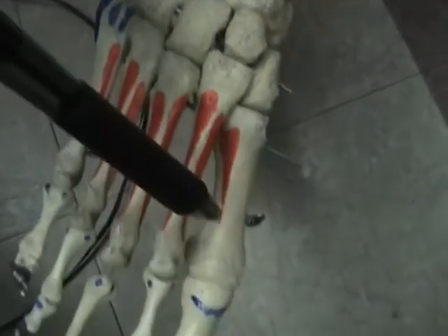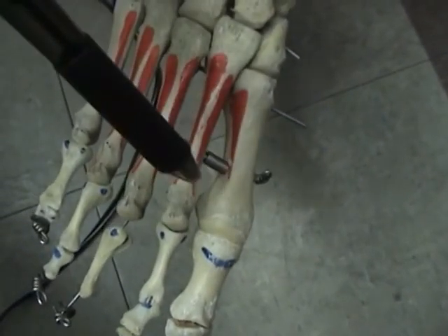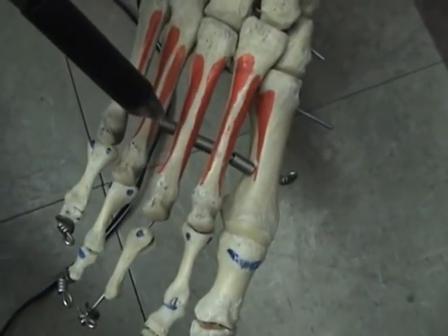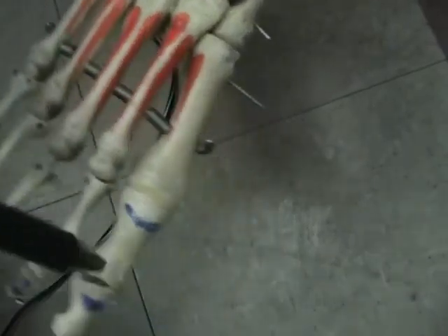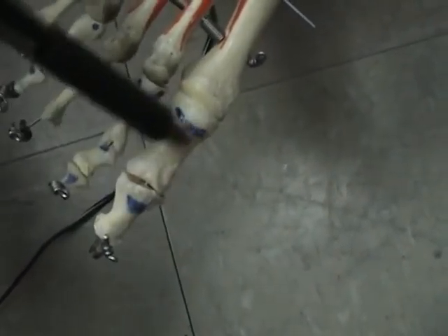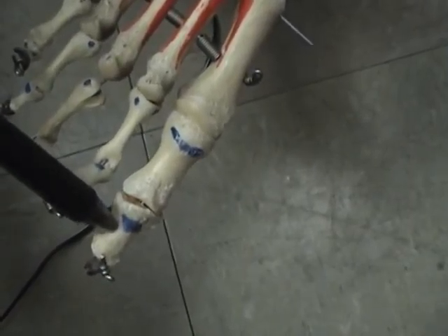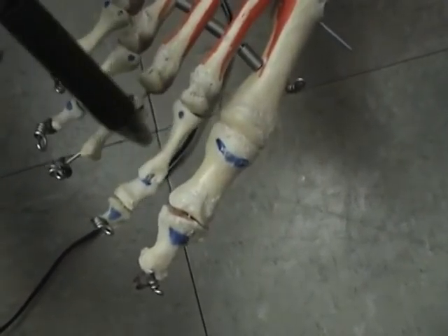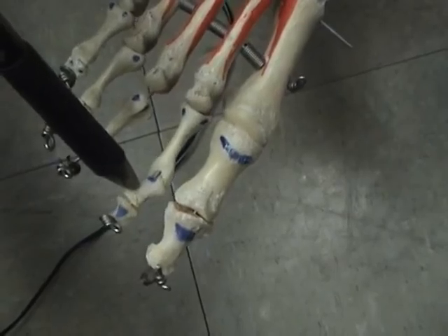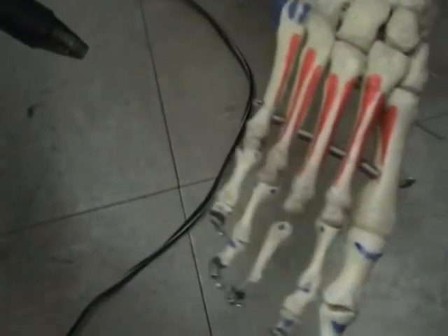For your metatarsals, starting from here, would be 1, 2, 3, 4, 5. And the same thing here, you've got only proximal and distal phalanges for the big toe, and for the rest would be proximal, middle, distal. That's it.